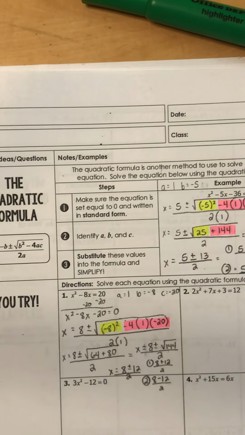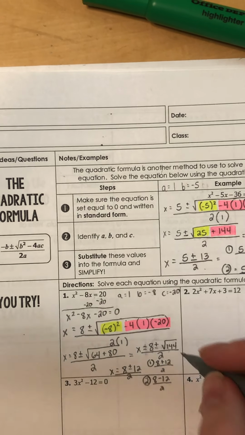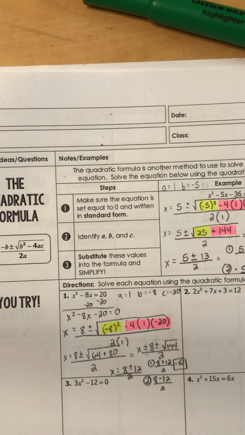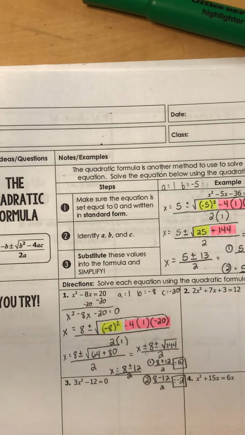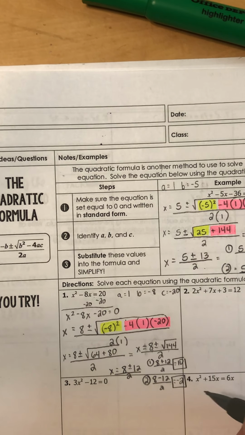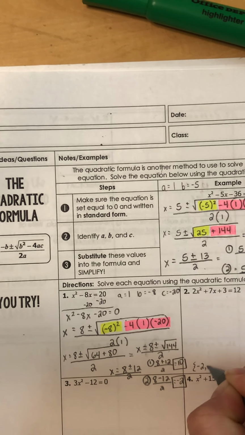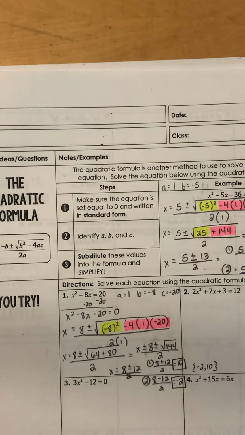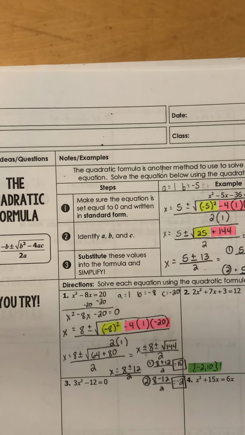Okay, so 8 plus 12 divided by 2 is going to give us 10, and then 8 minus 12 divided by 2 is going to give us negative 2. All right, so in our little braces, we are going to write negative 2, 10. Okay, so again, this is my answer up here, and this is my answer here.